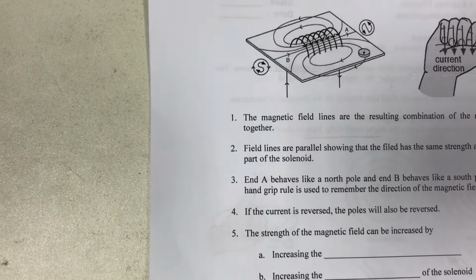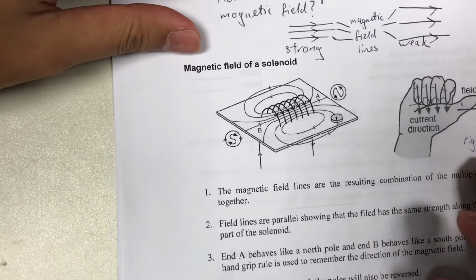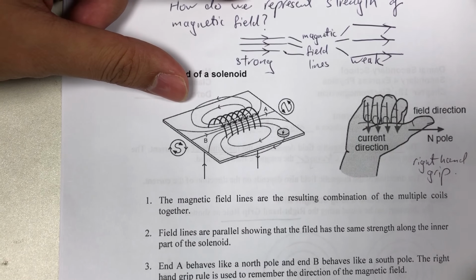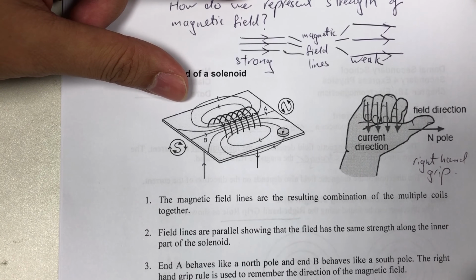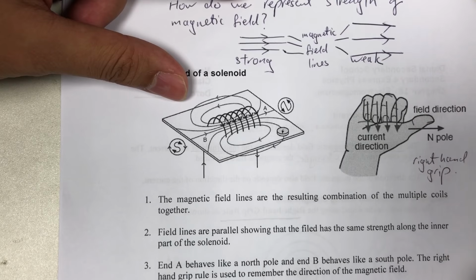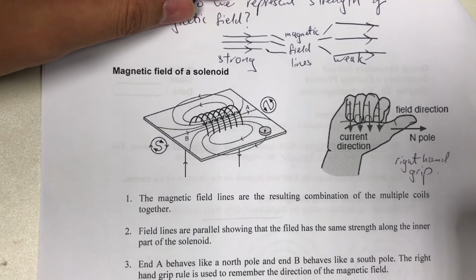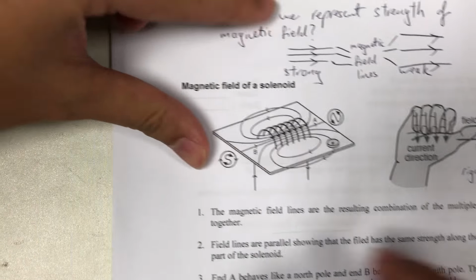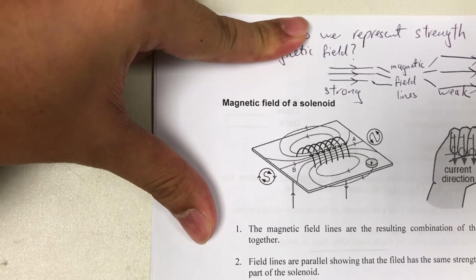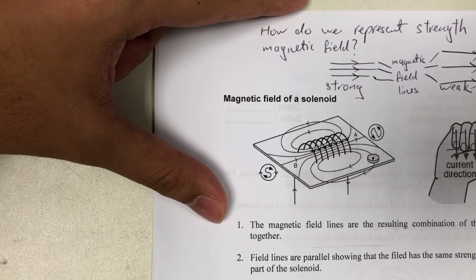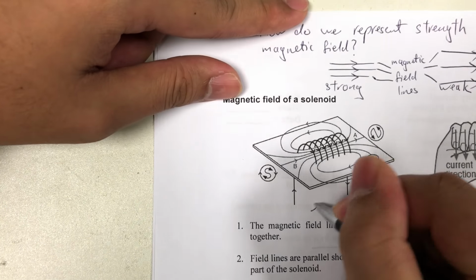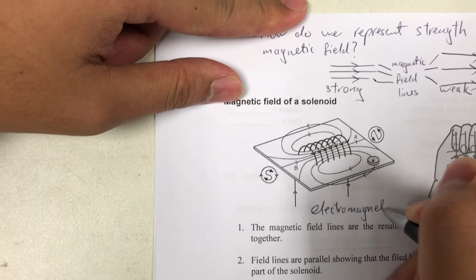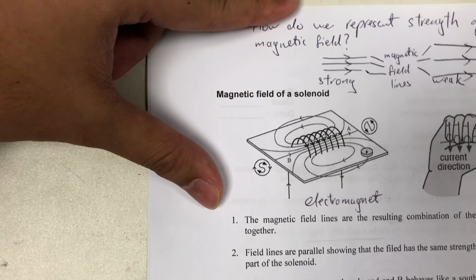So now that we know how to tell the direction of the north pole, take note: north pole and south pole are always together. You cannot have a monopole, meaning you cannot have north pole only, or south pole only, for a magnet. So now that this coil has combined together to become a solenoid, when the current passes through, it becomes an electromagnet.